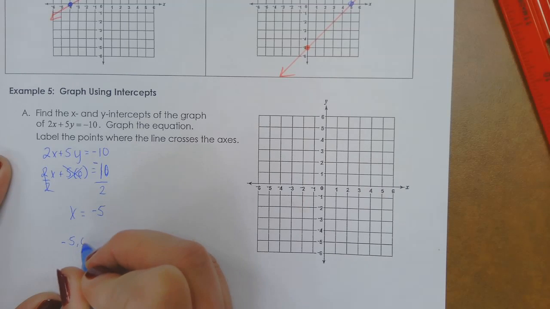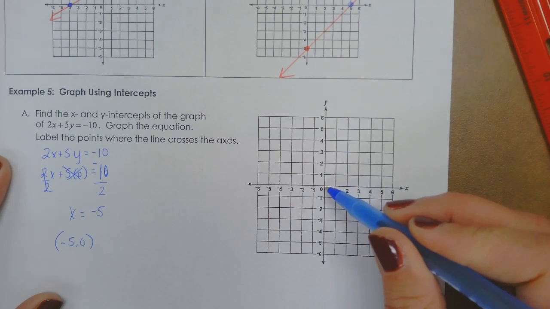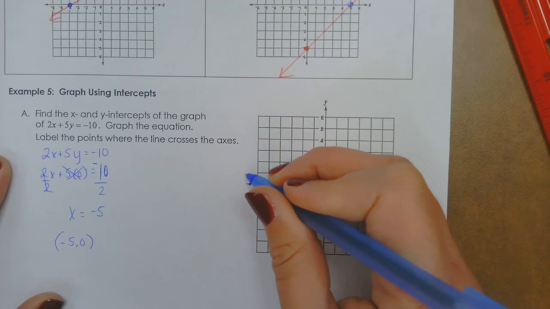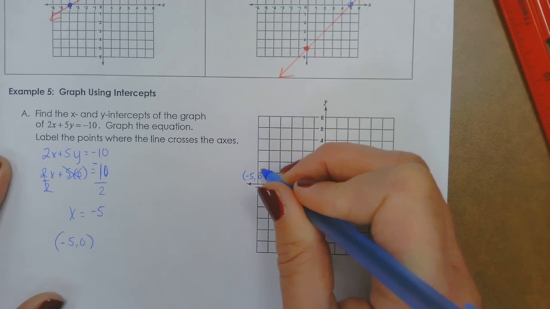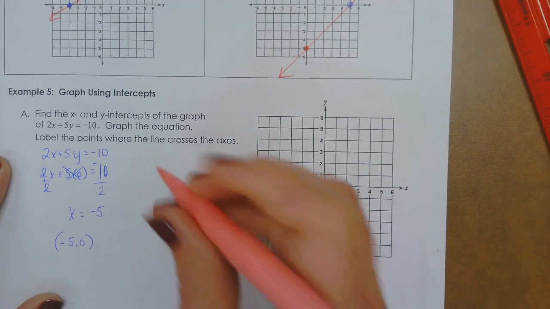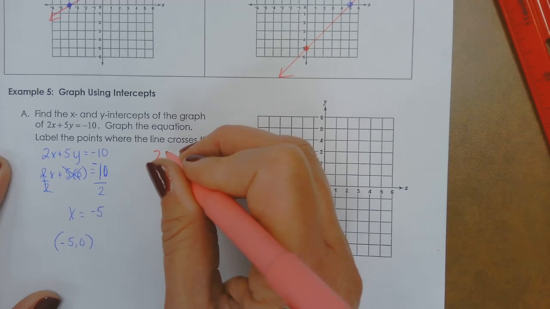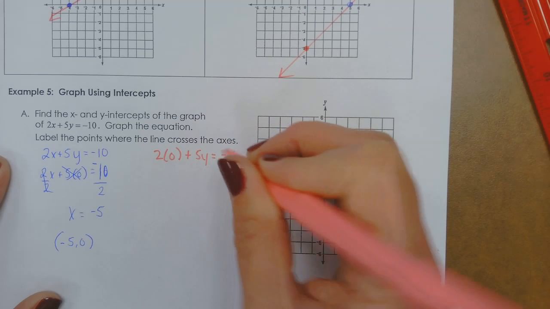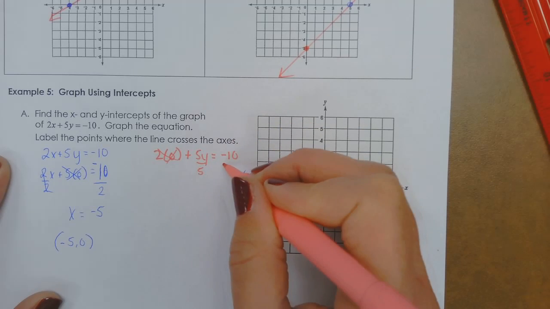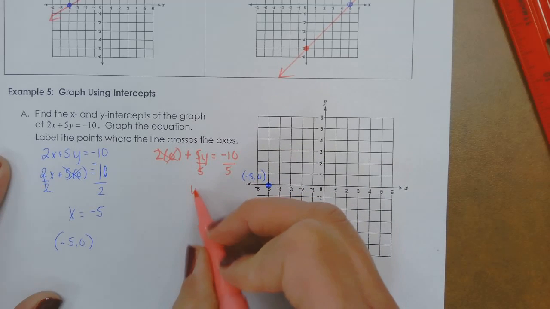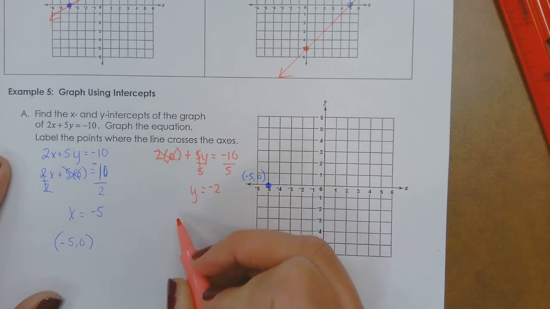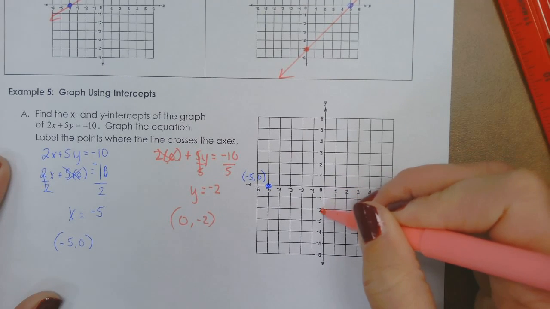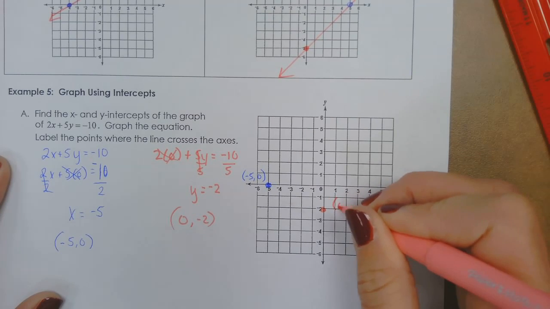So I am going to have negative 5, 0 as one of my points. So I'm going to go ahead and do that. Negative 5, 0. And I'm going to label it. And then we're going to solve where we substitute 0 in for x. So that gets rid of that. Divide both sides by 5. And we get y equals negative 2. So the ordered pair for that is 0, negative 2. So 0, negative 2 is here. I'm going to label that.